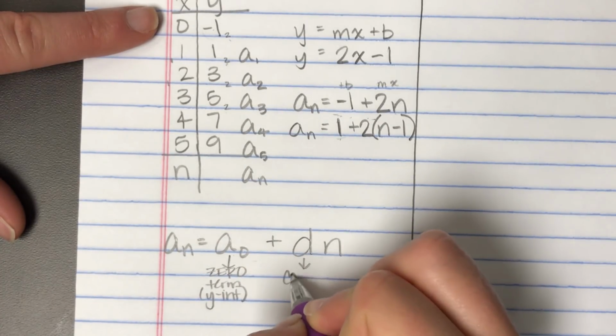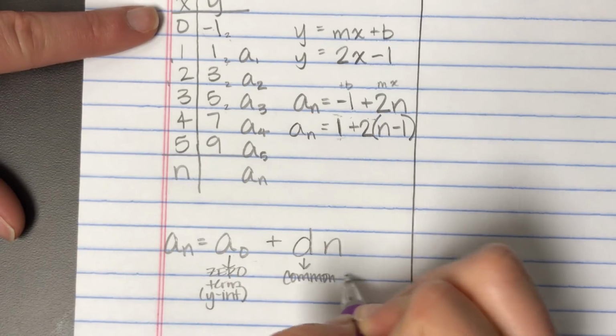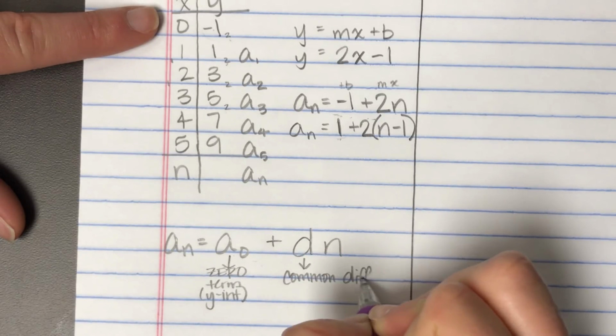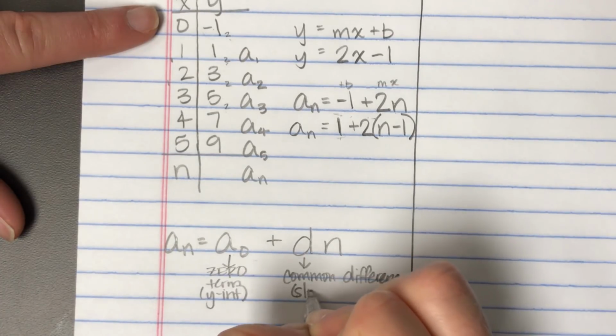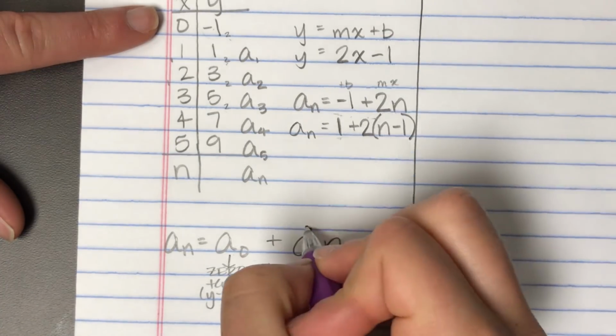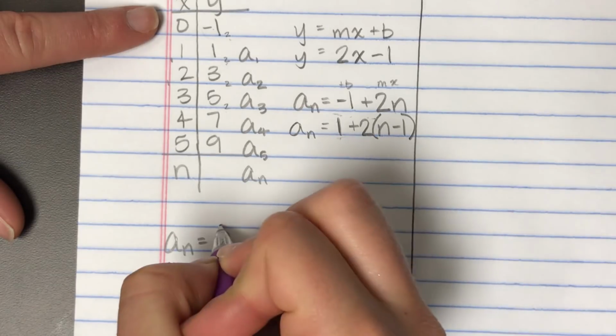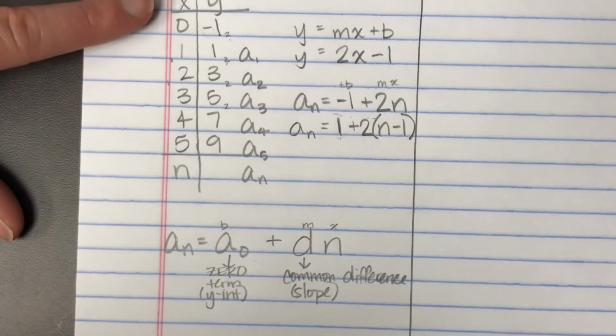D is what we call the common difference, which also happens to be the slope.